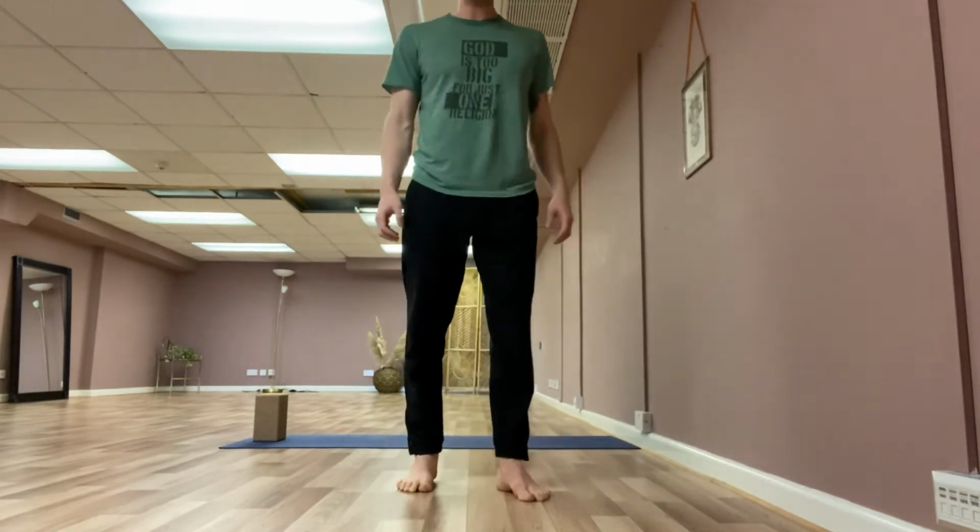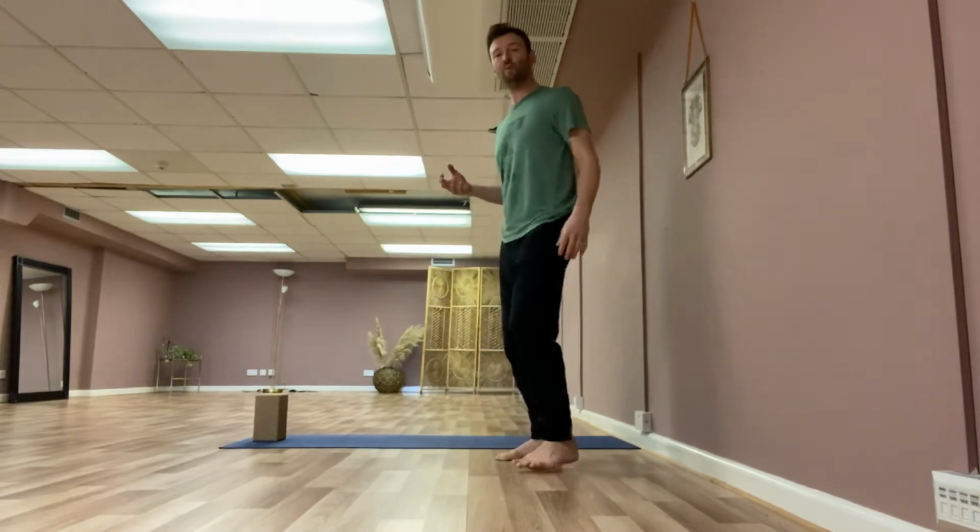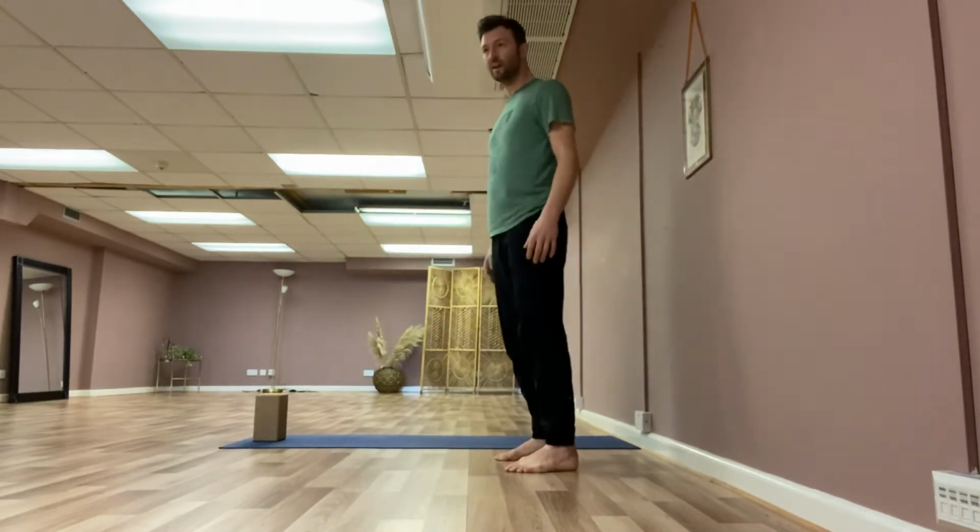So I'm going to tell you to bend your knees. Again, this isn't the end all be all of how to do the forward bend. It's just my opinion that we should do the forward bend with as little tension as possible in the body, especially when we're folding from a standing position.